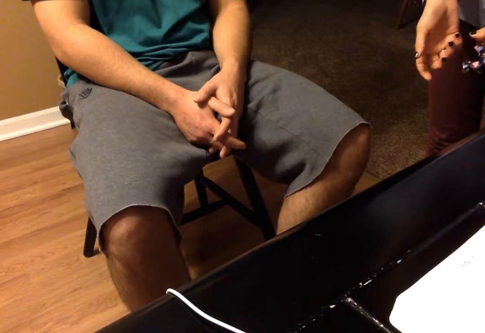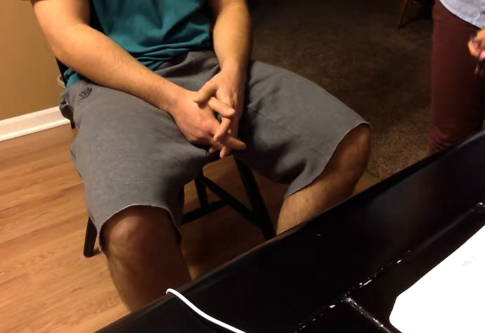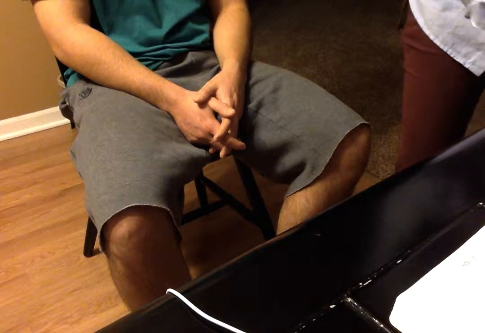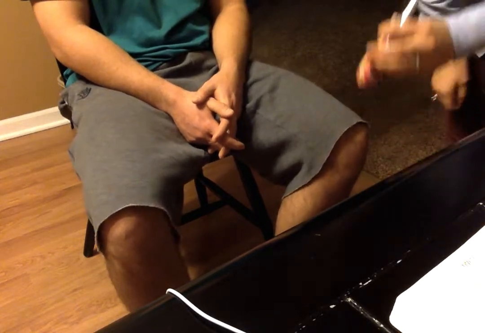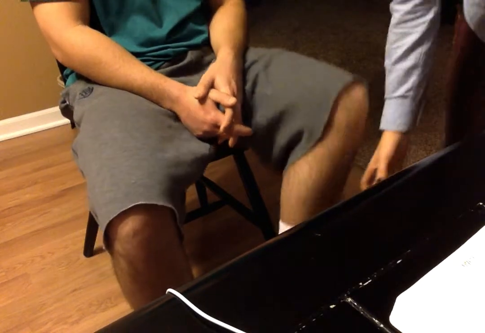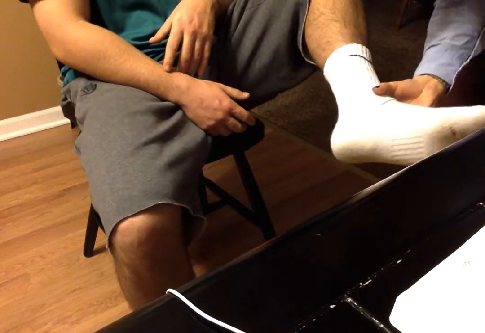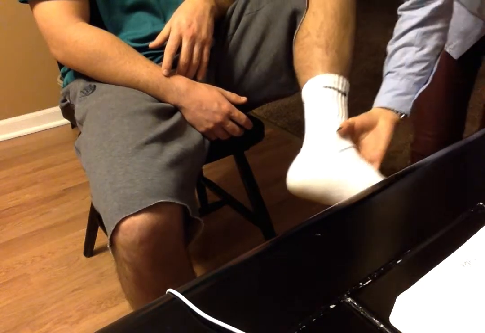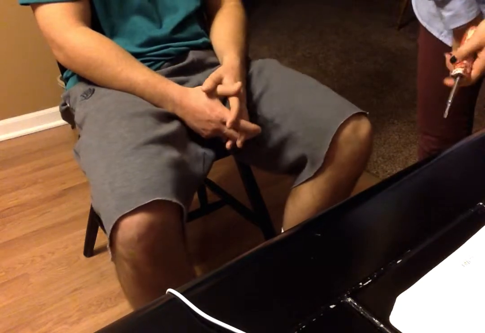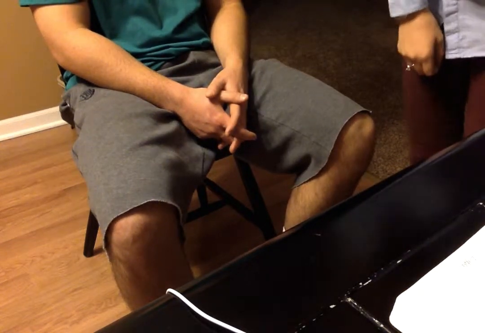And next, lastly, we're going to do the plantar reflex, where we're going to take somewhat of a sharp object and move it in an upside-down J to the bottom of his foot. And we should note plantar flexion of the toes and inversion and flexion of the forefoot.